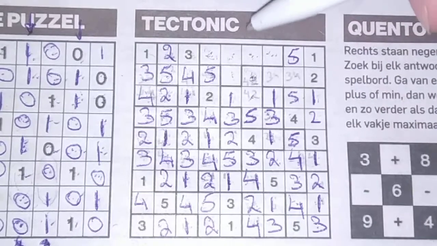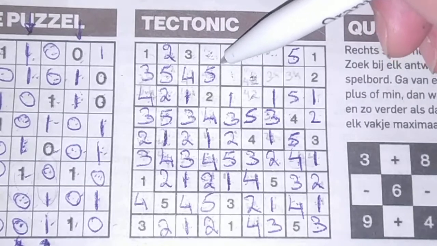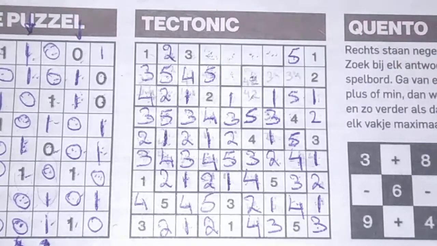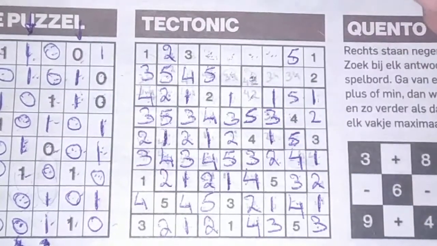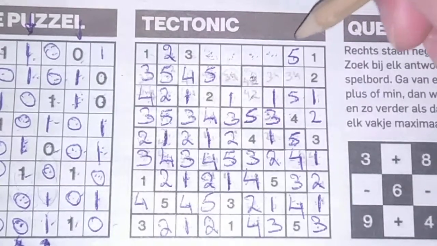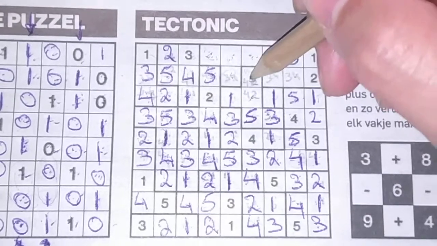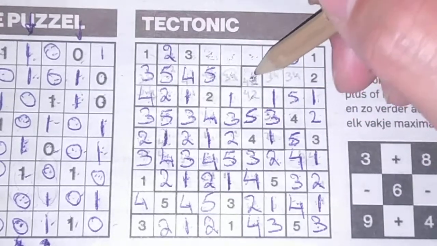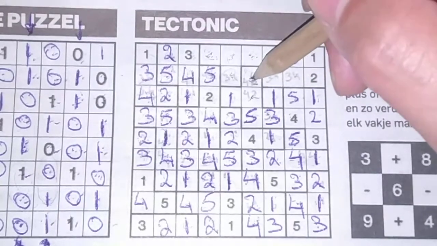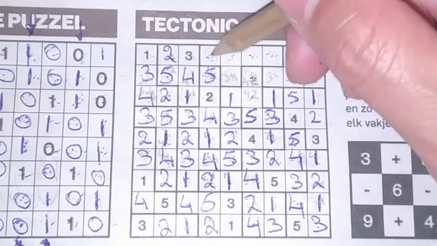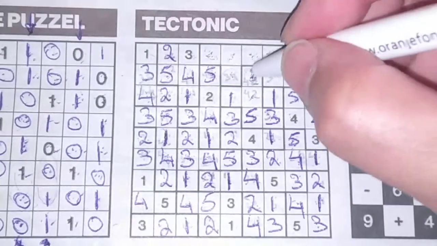Almost finished. We have 1, 2, 5. 3 and a 4 goes there. 3 and a 4. This box cannot be a 4 because we have a 4 there. If I place a 4 here, these 4 boxes cannot be filled with the 4. So the 4 only left in this box, but we have a 4 there. So only place for this is the 2.